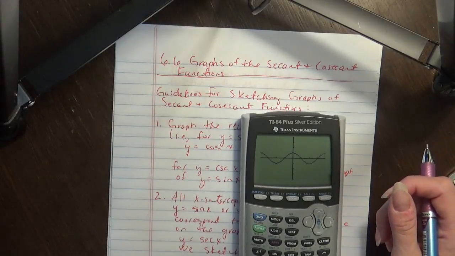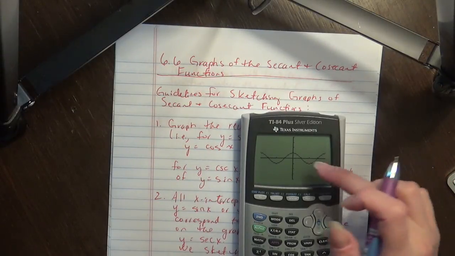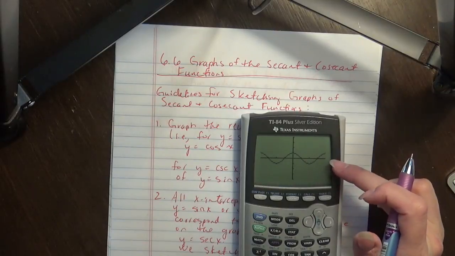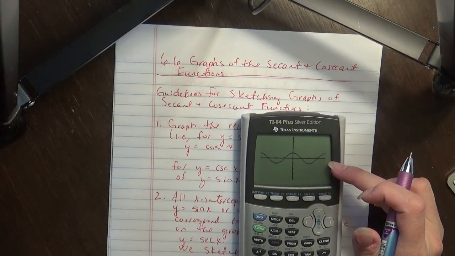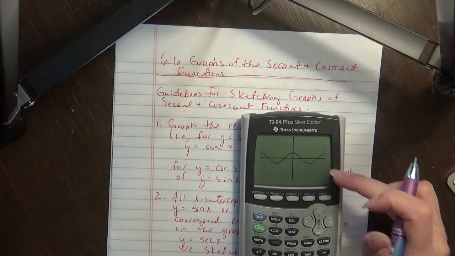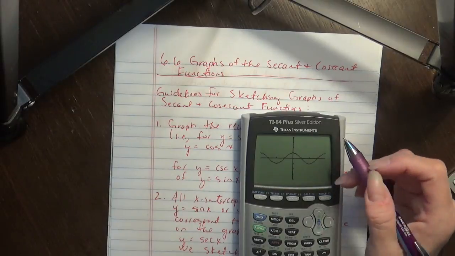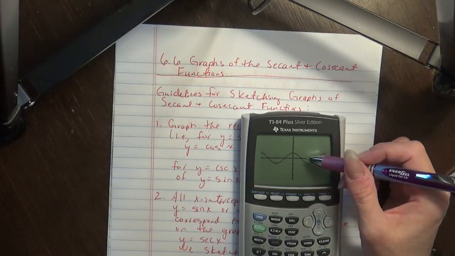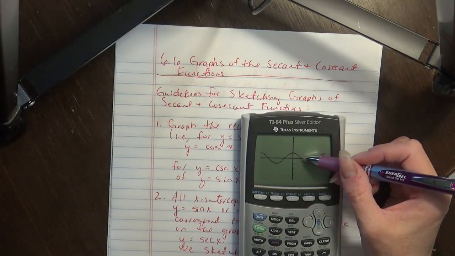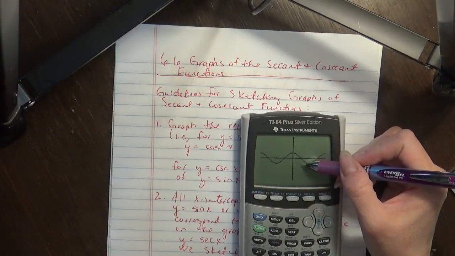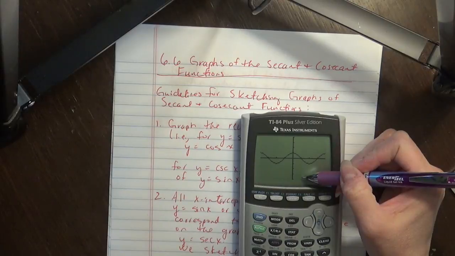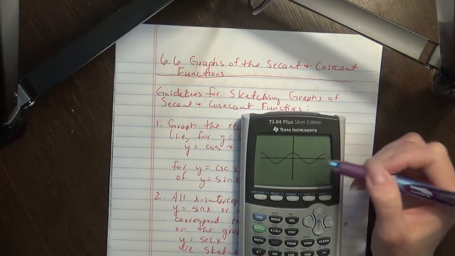So anytime that your cosine function is 0, your reciprocal function, the secant function, will be undefined. So that means that any place that you've got an x-intercept on your original graph of cosine will be a place to put in a vertical asymptote for undefined values for the secant function.